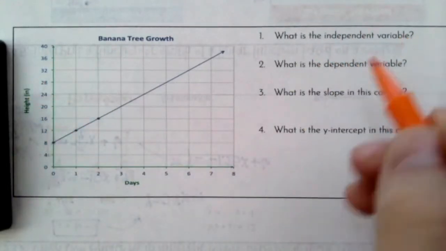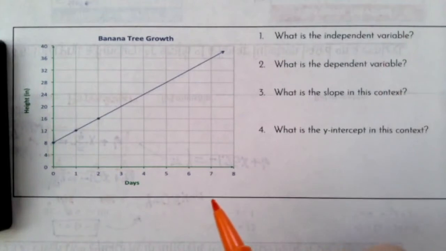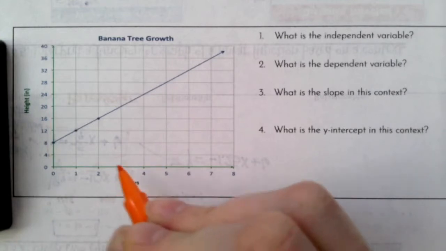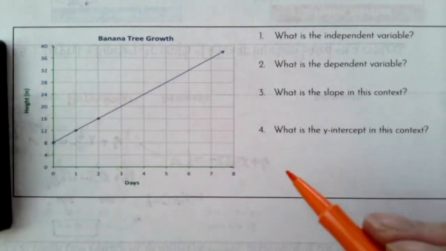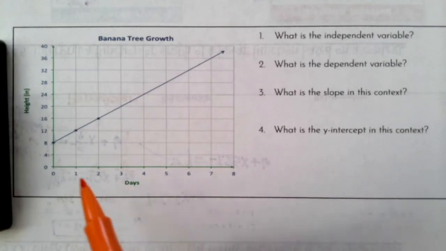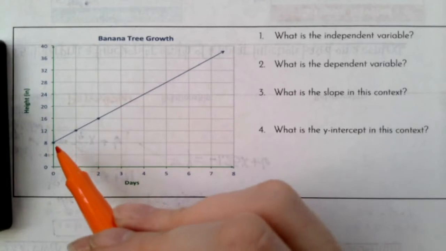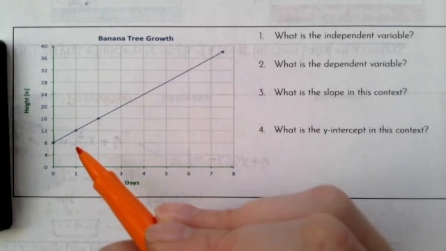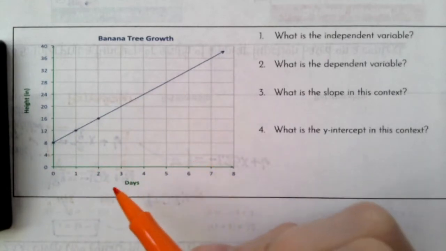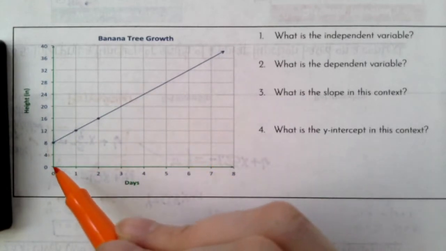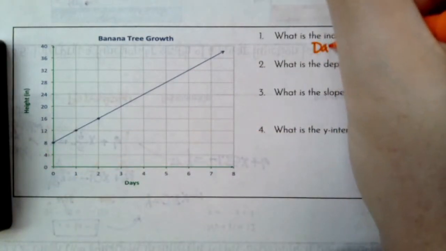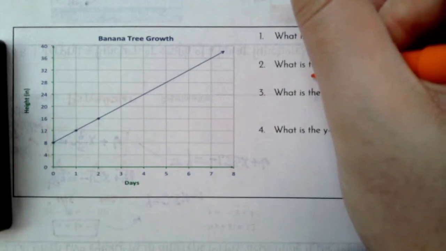And so the first thing is, what is the independent variable? There's two ways to do this. One is just straight up memorizing that the independent variable is on the x and the dependent is on the y. The second is to analyze, like, okay, as days pass, is that causing the tree to grow? Or is the tree growth causing the days to pass? The only one that makes sense is that as days pass, the tree is growing, so the independent variable is days, and the dependent variable is height.